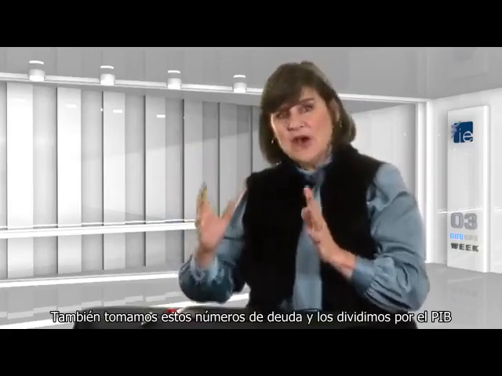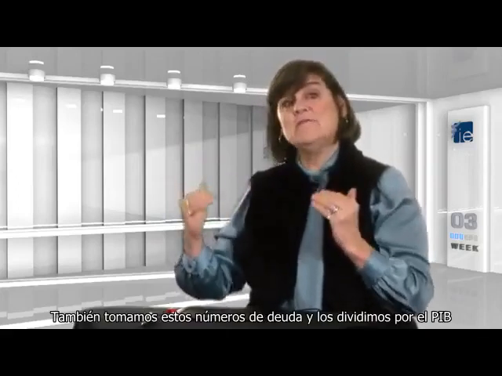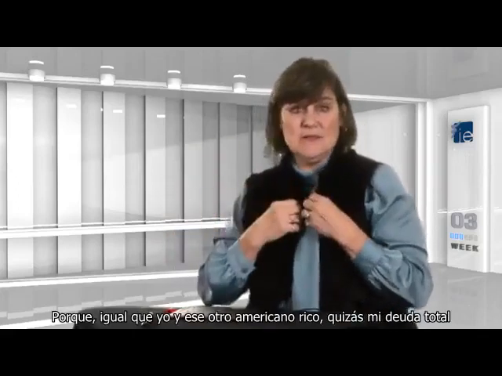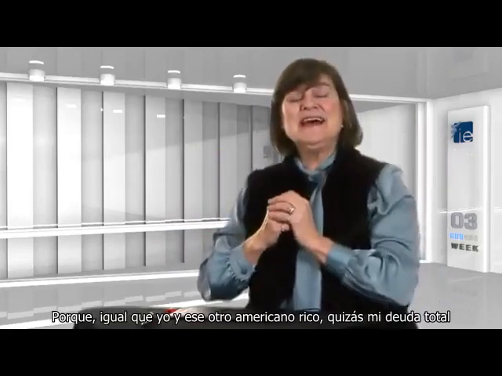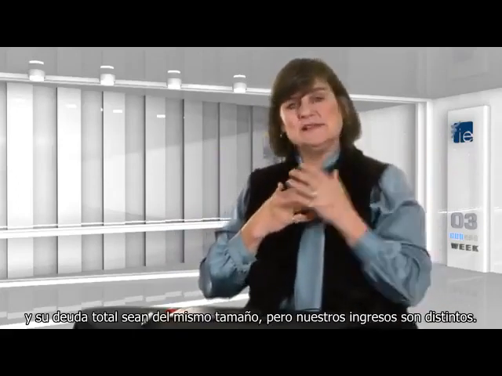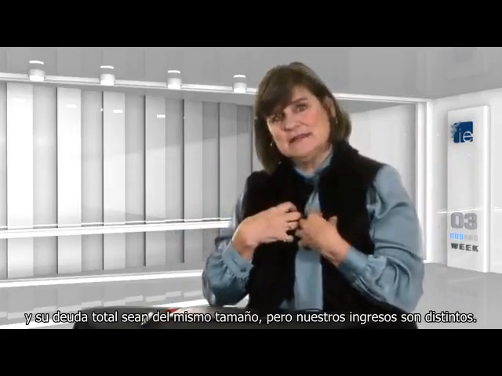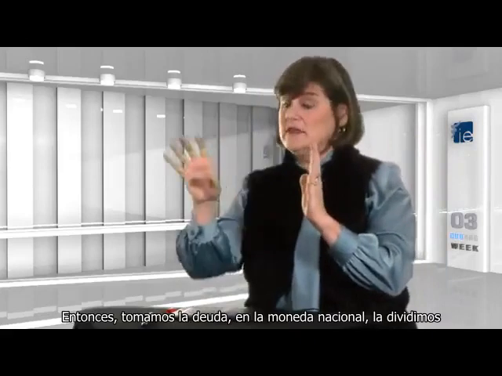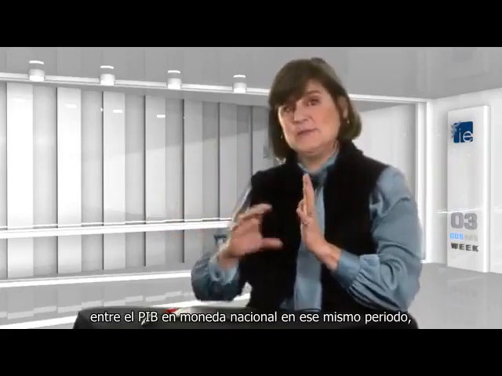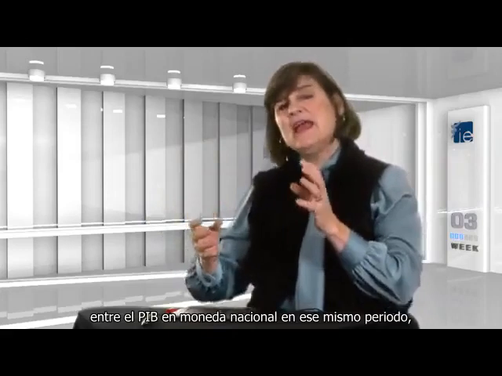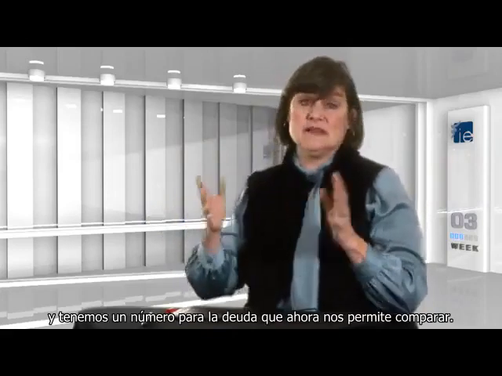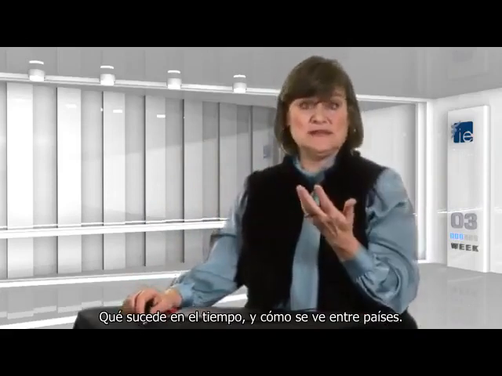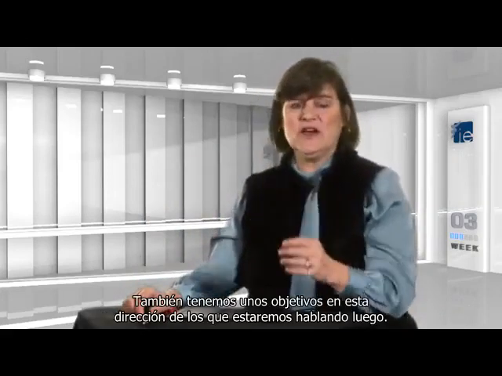We also take these debt numbers and divide them by nominal GDP for each relevant year to see how big the debt is. Because just like me and that wealthy American, maybe my total debt and his total debt are the same size, but our incomes are different. So my debt would be more serious than his. So we take the debt in the national currency, we divide it by GDP in the national currency for the same time period, and we get a figure for debt that now allows us to compare what's happening to it over time and how it looks between countries. We also get some targets in this way that we'll be talking about later.